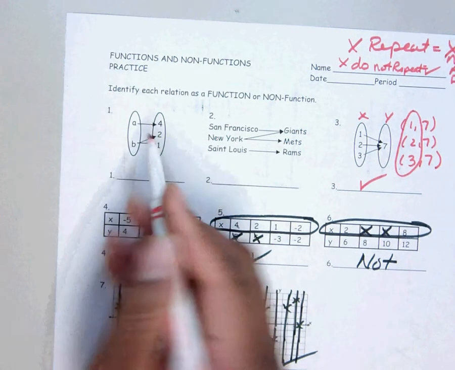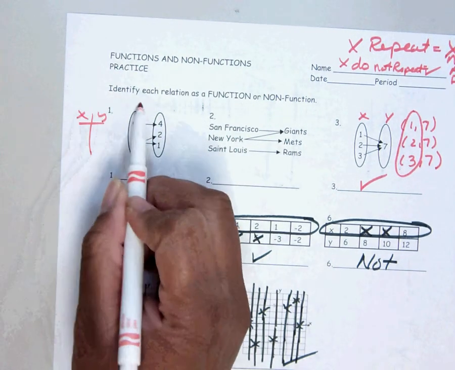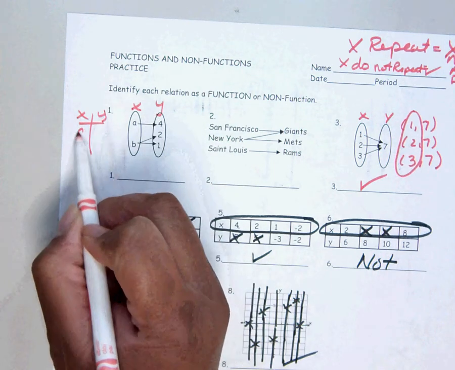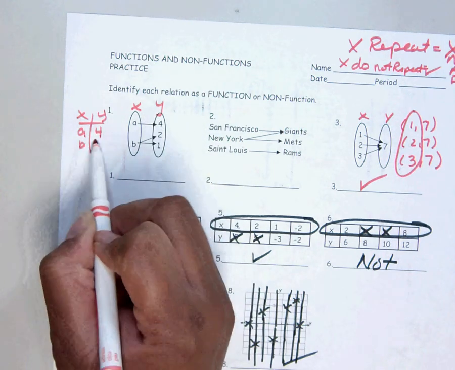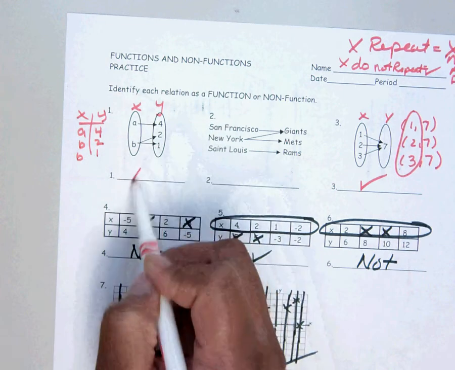So number 1, let's make a table for that. X and y, x and y. A goes to 4, B goes to 2, B goes to 1. This is not a function.